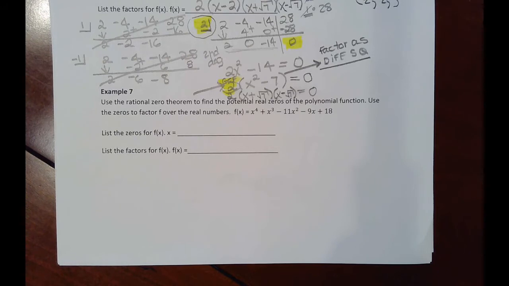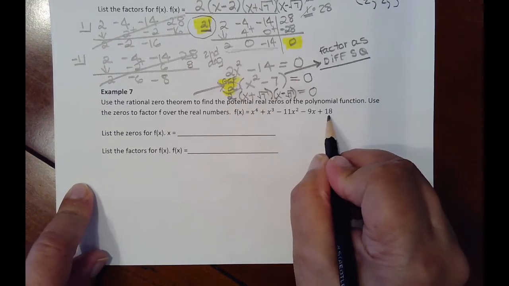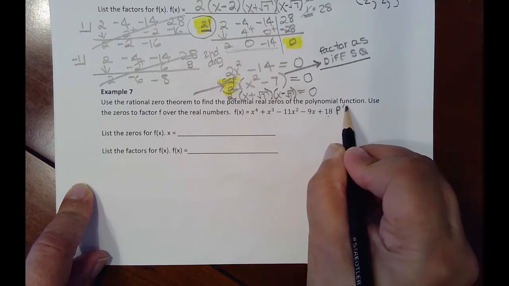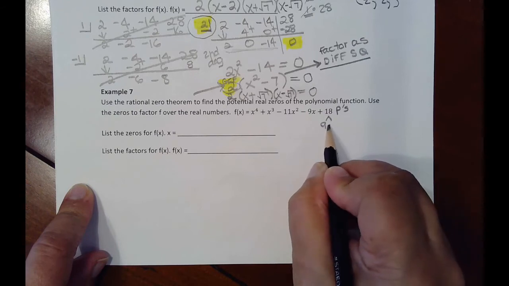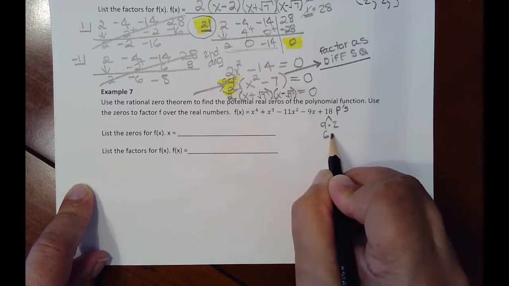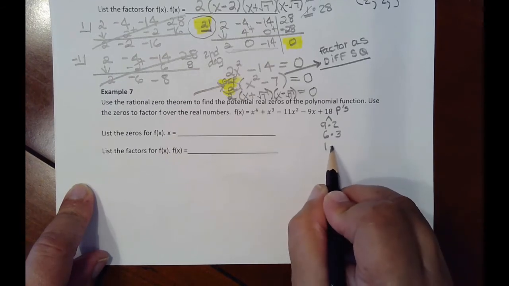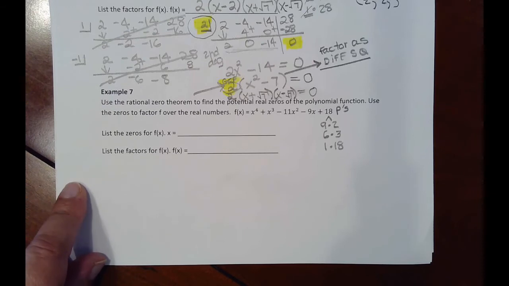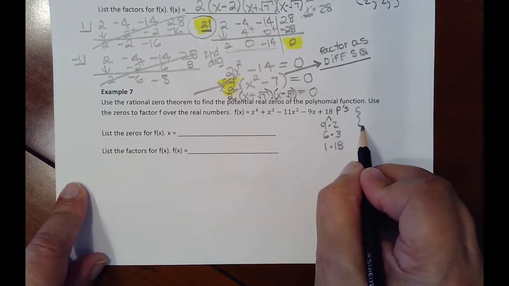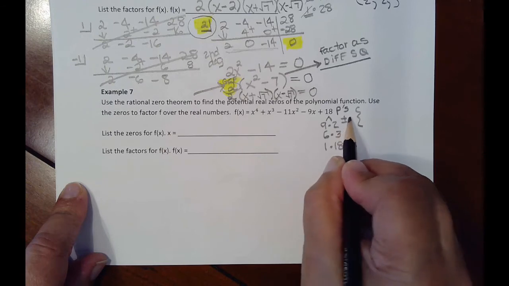We're going to keep working this problem from the potential list of zeros until we find 2 zeros. Once we get down to 2nd degree, we will factor it to find the remaining 2 zeros. So let's work on that list. Remember, our p-values come from the factors of the constant. This can be factored as 9 times 2, 6 times 3, or 1 times 18. So any of these 6 numbers can serve as the numerator of this fractional list that we're forming.